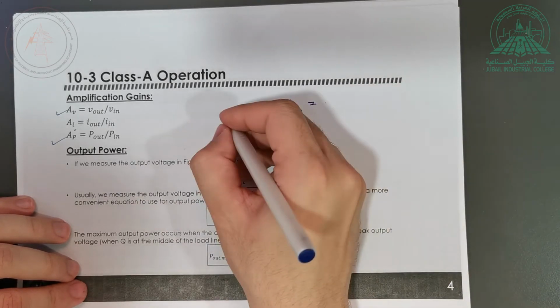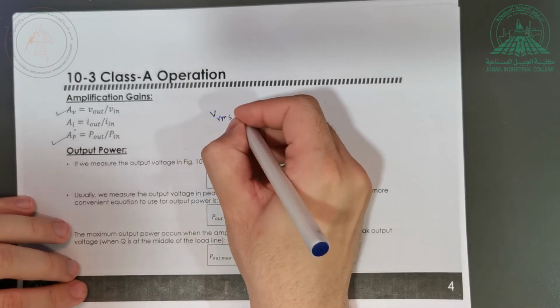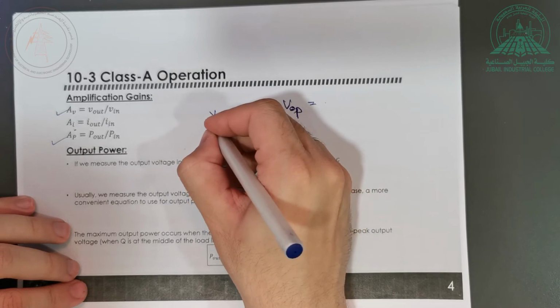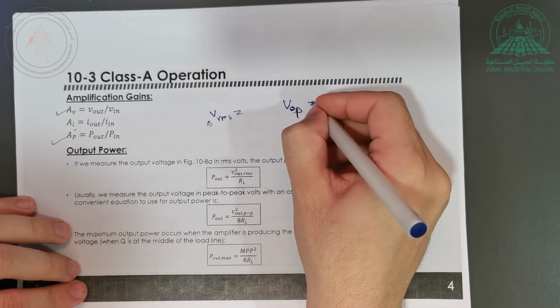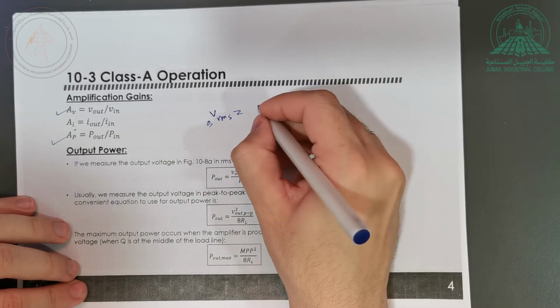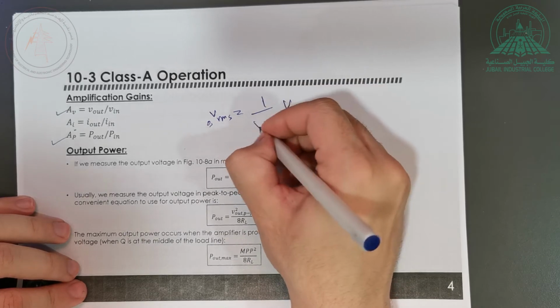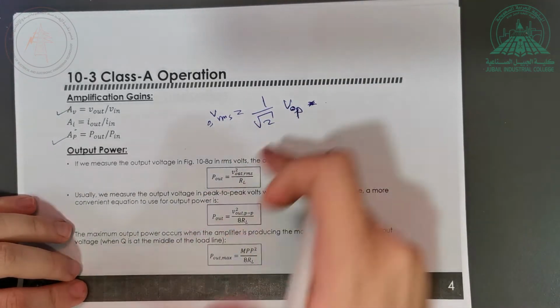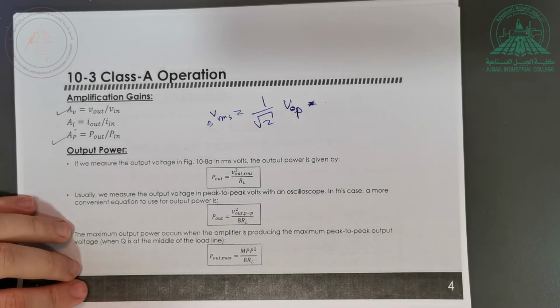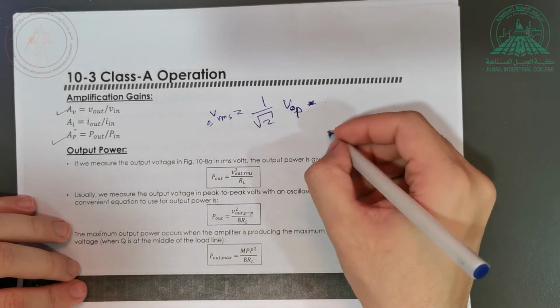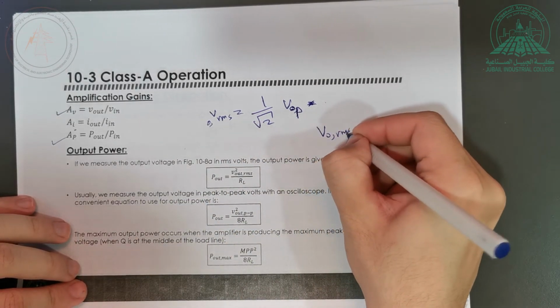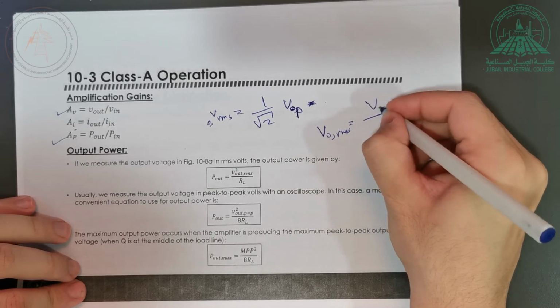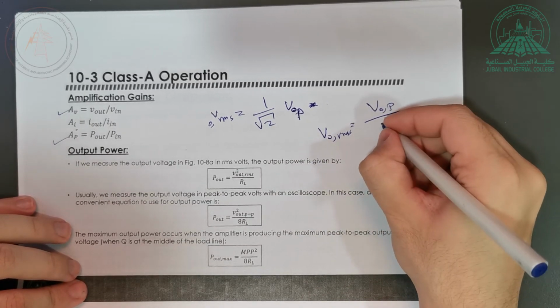Let me do it. V out RMS is equal to V peak divided by root 2, right? If we square it, V out RMS squared is equal to V out peak squared divided by 2.